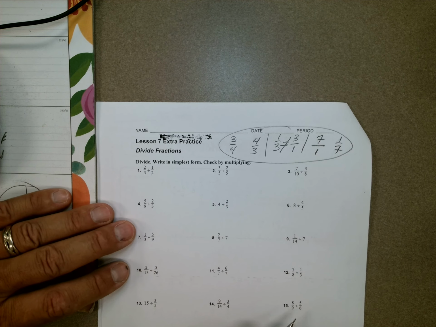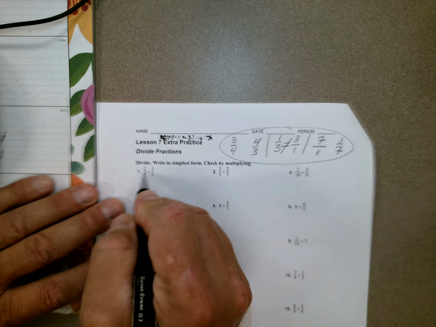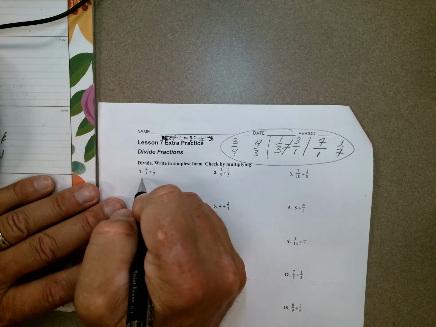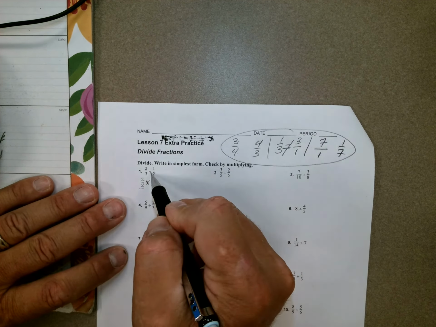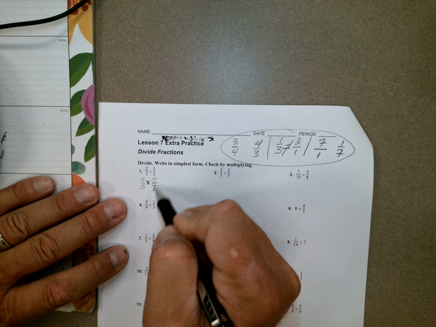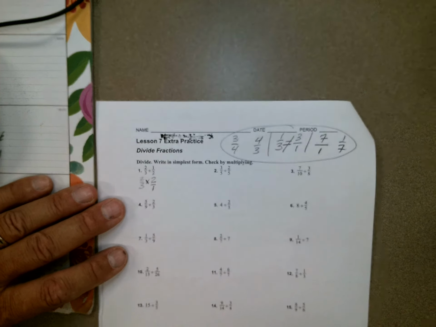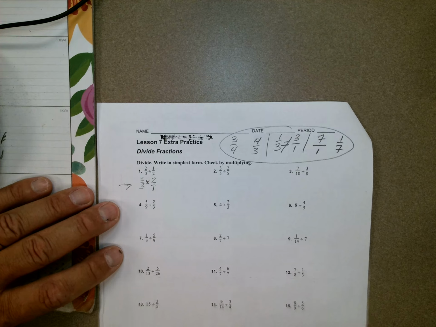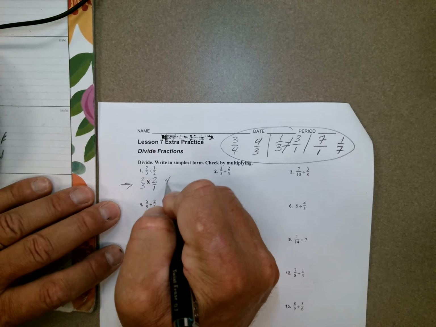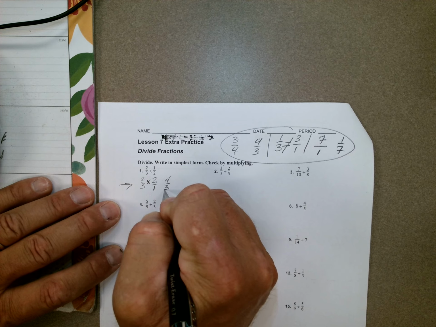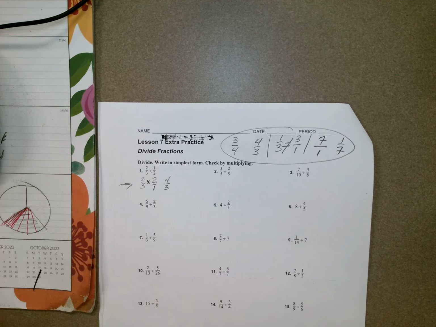Okay? So let's take a look at this. The first thing we do is rewrite the problem. So we're going to come underneath and rewrite 2/3. I'm going to change the sign to multiplication. And once I do that, I'm going to flip the second fraction. So to divide two fractions, we change the sign and we flip the second fraction. At this point right here, I could factor if I could, but I can't. There's nothing that we could factor out. So 2 times 2 is 4, and 3 times 1 is 3. And we end up with an improper fraction.